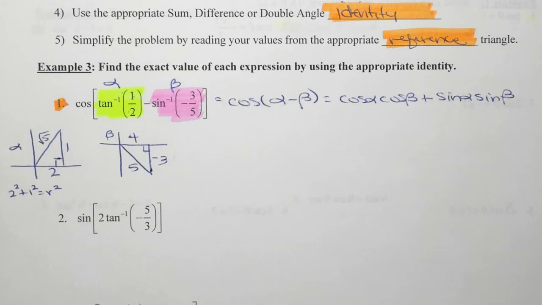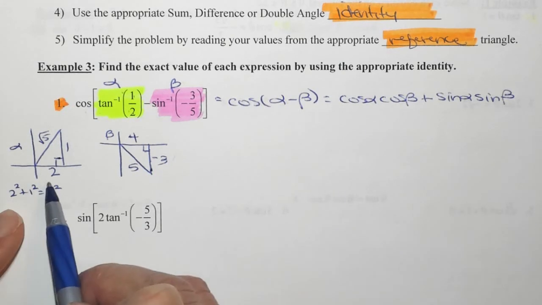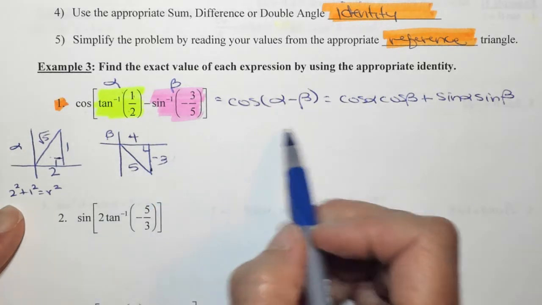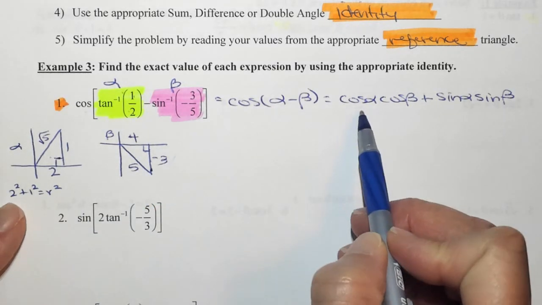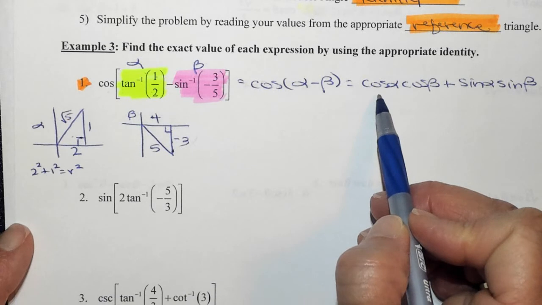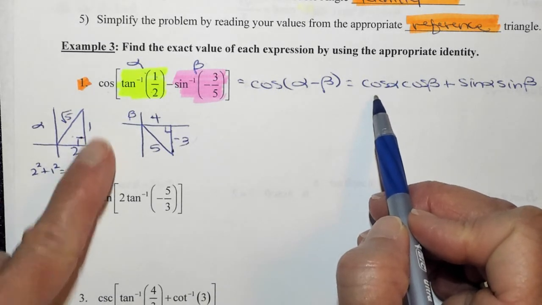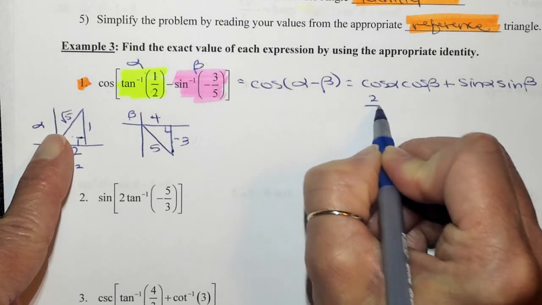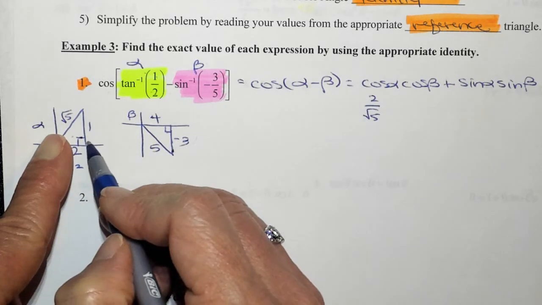Okay? So now, if this is my alpha, I need both sine and cosine from alpha. My cosine from alpha, remember, is x over r. So we have 2 over the square root of 5. This is coming from this reference triangle.